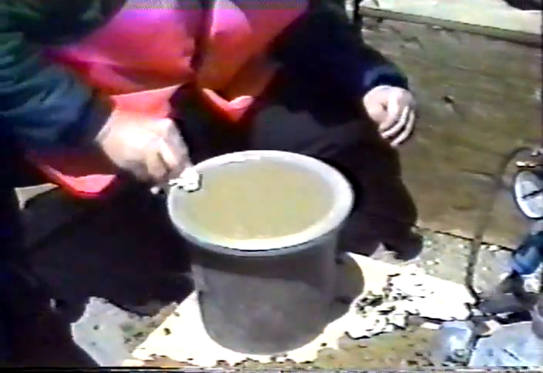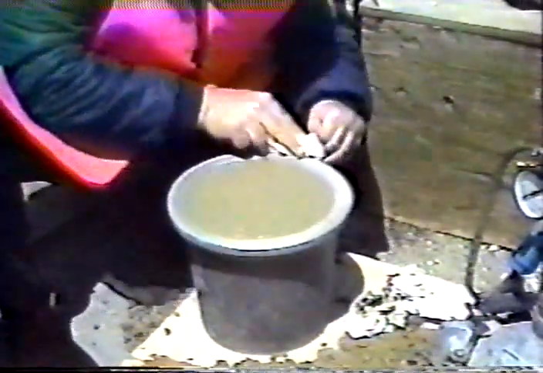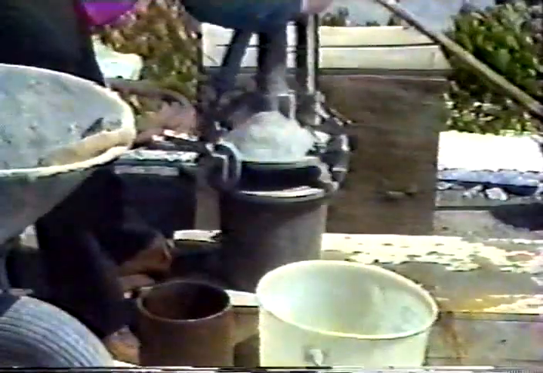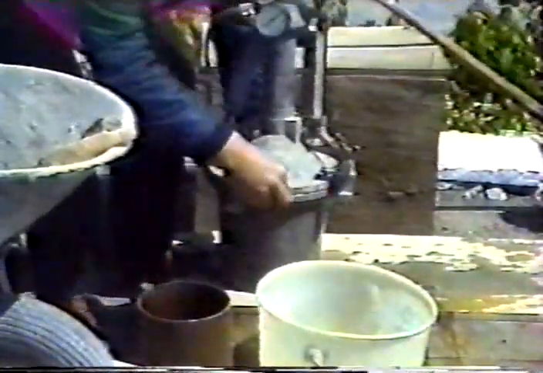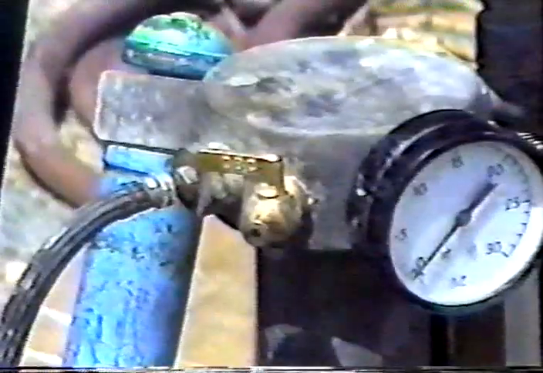Then, the contact surfaces are wiped clean, and the cover assembly is clamped firmly to the bowl. The lower petcock is closed. The upper petcock and funnel valve are opened.